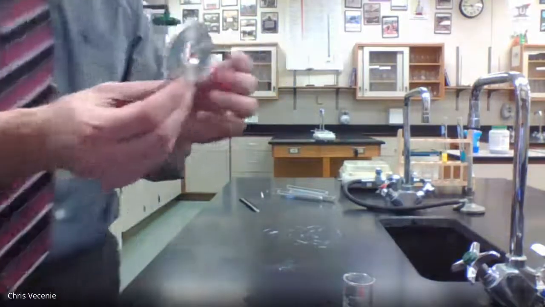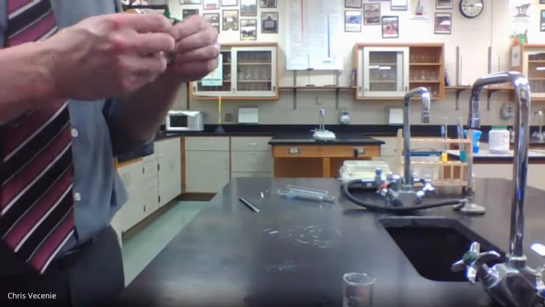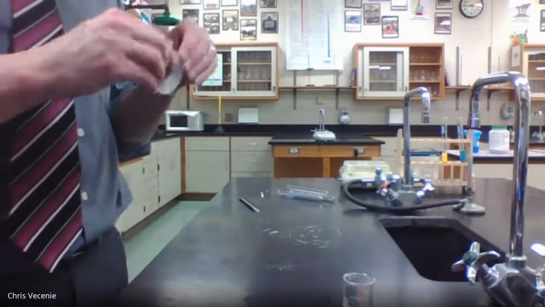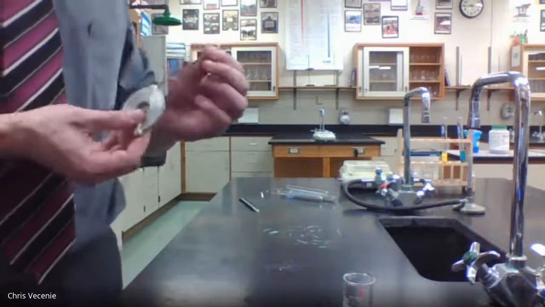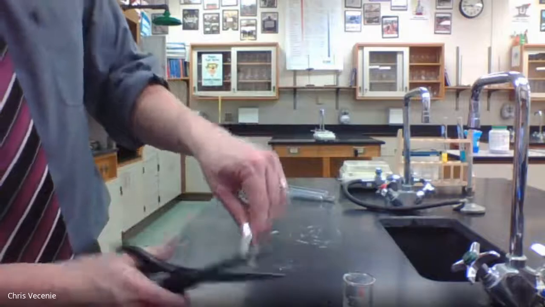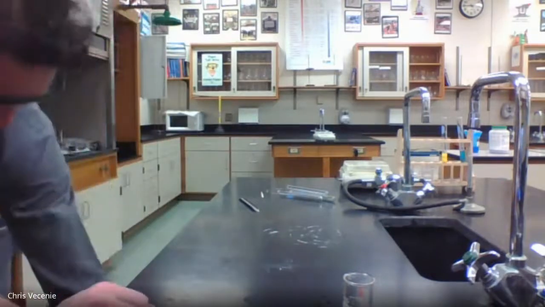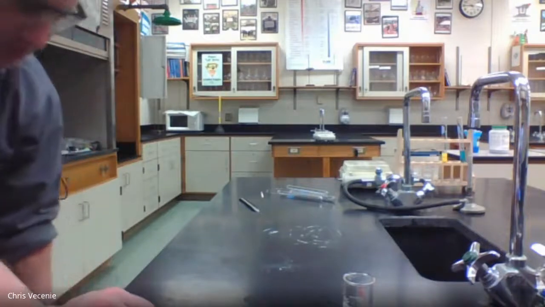And what you see here is some magnesium ribbon. With this magnesium ribbon, I am just going to cut a little piece off with a pair of scissors. Then I'm going to go in my drawer, grab myself some beaker tongs.